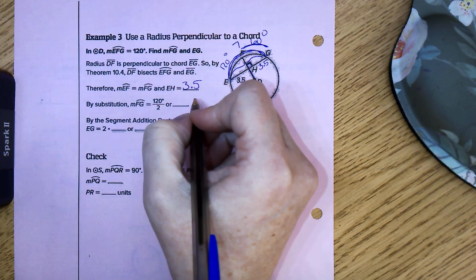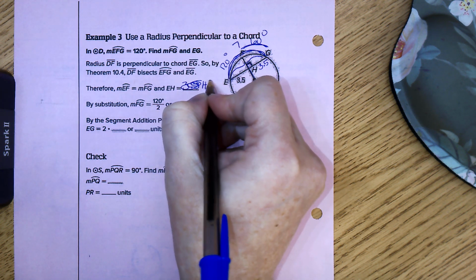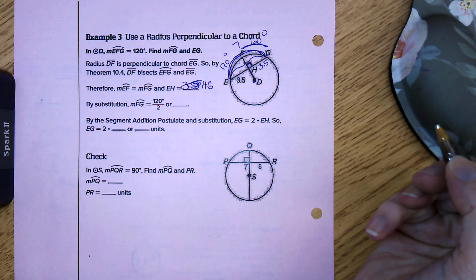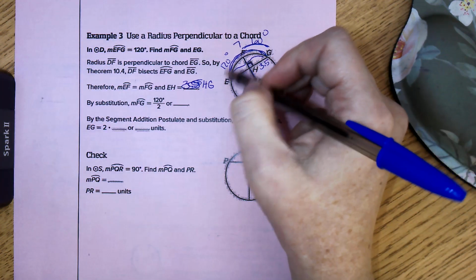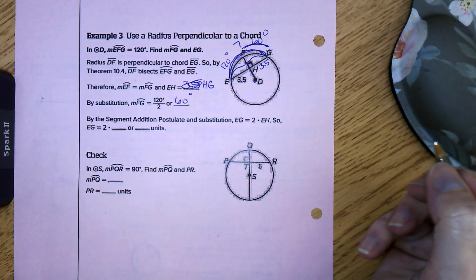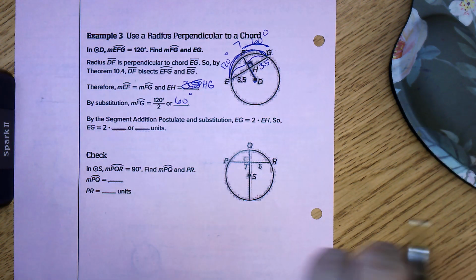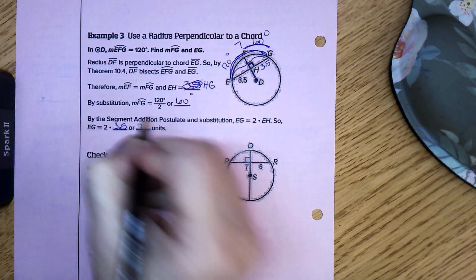Oh, and HG equals, sorry, HG. Guess I should follow the pattern. Yep. All right, substitution. We take the whole big arc, we split it in half, that's 60 degrees. We already discussed that. All right, so the segment, we're going to multiply 3.5 times 2, so that equals 7.